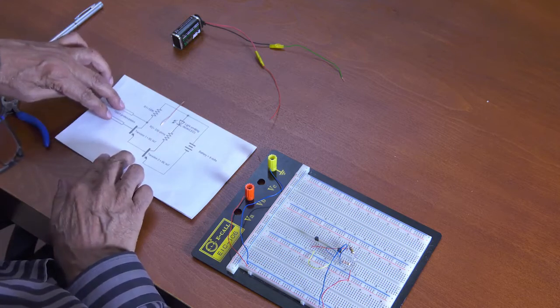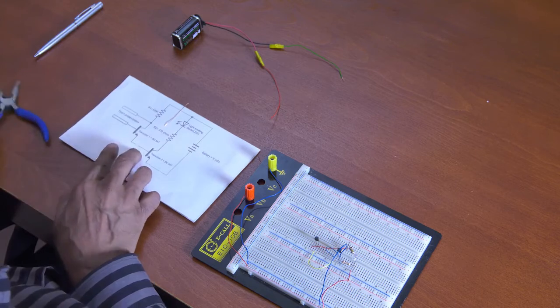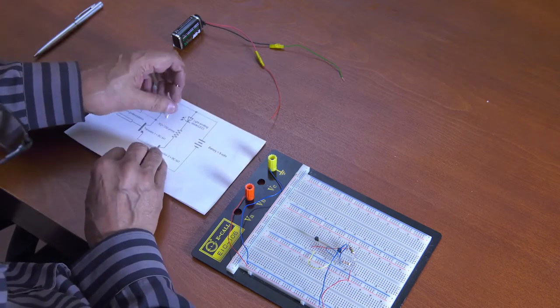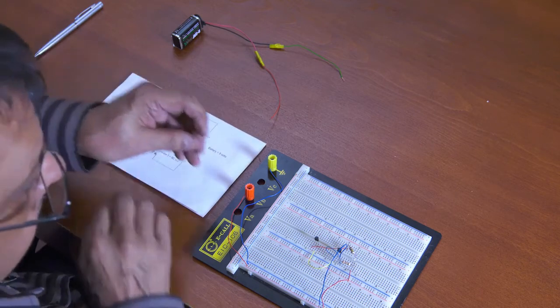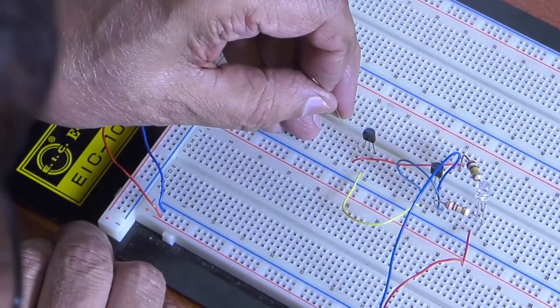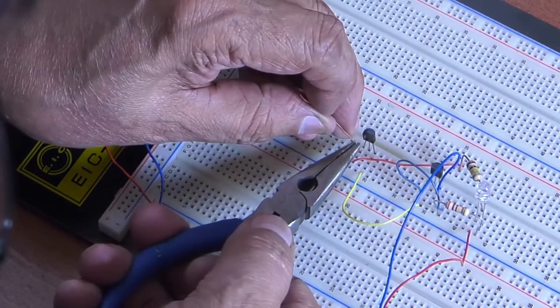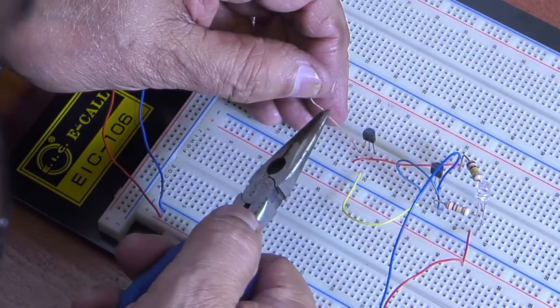Now for our touch points, we're looking at transistor number 1. The first touch point is going to be on the collector of transistor 1. So that's emitter, that's base, that's collector. So let's just go to the collector. Let's go to a neutral point.